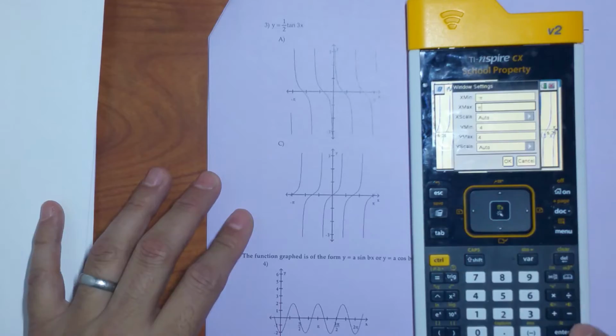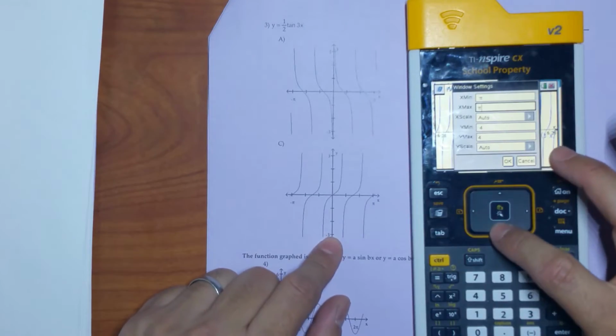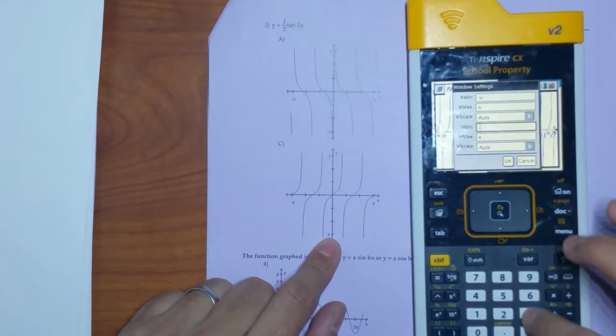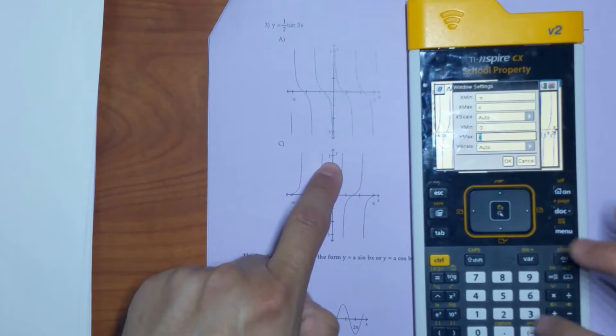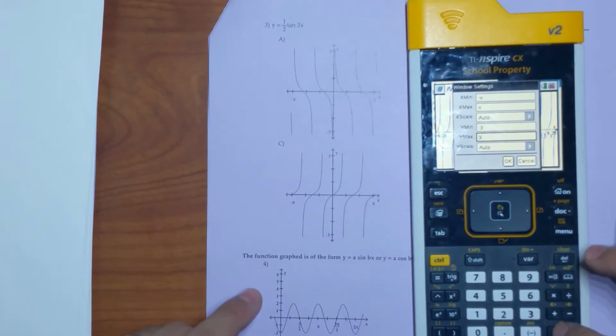And then -3. Okay, and it should go down to -3, that is my y min. And my y max is +3.